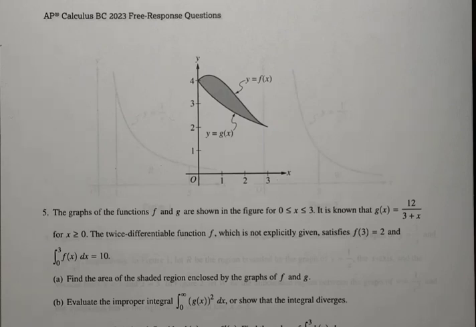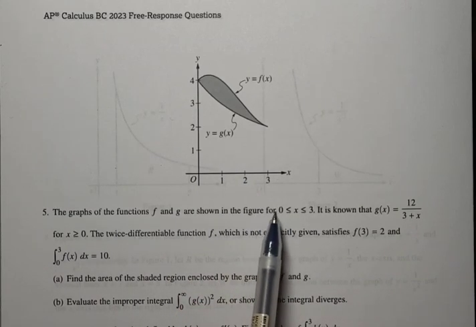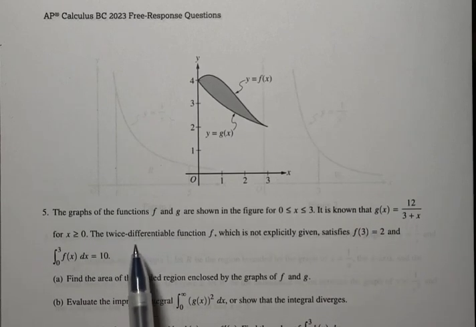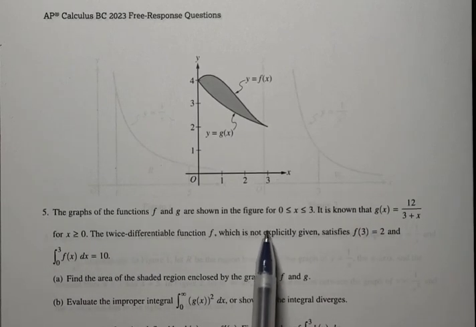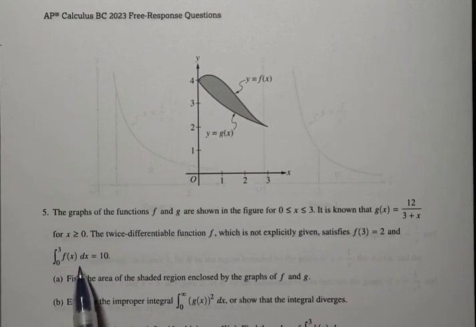This is number 5 in the 2023 AP Calc BC free response question part of the exam. This is on area and integration and all that. Okay. So they give us that the graphs of f and g are shown in the figure. For x between 0 and 3, it is known that g of x is this guy for x greater than or equal to 0. A twice differentiable function f, which is not explicitly given, satisfies f of 3 is 2 and the integral from 0 to 3 of f of x dx is 10. Find the area of the shaded region enclosed by the graphs of f and g.